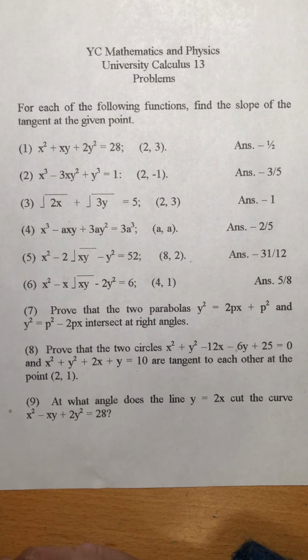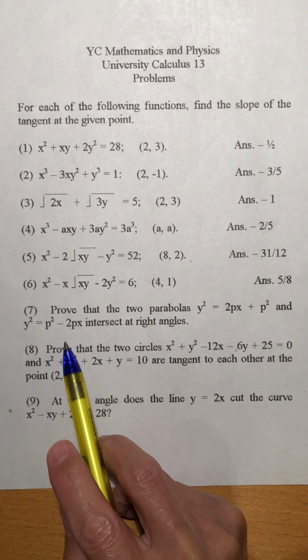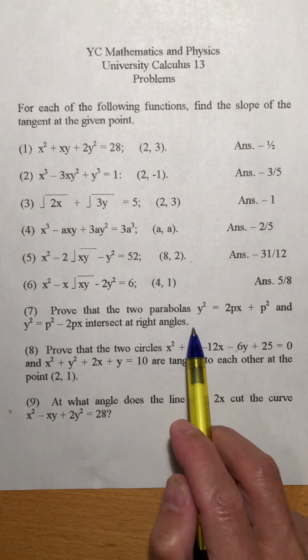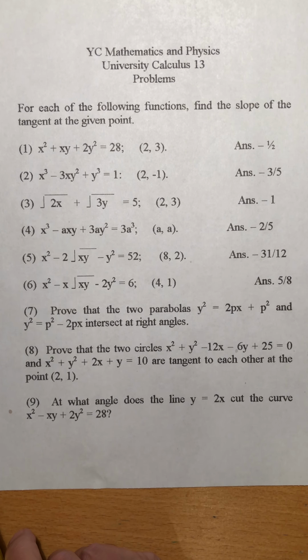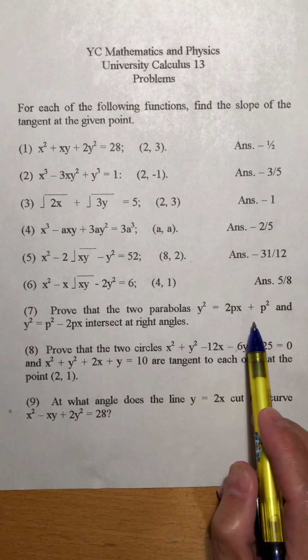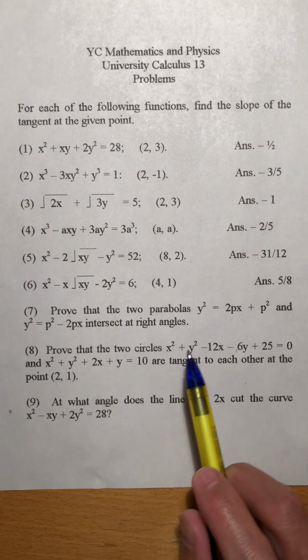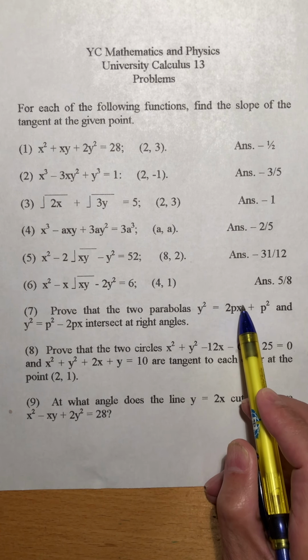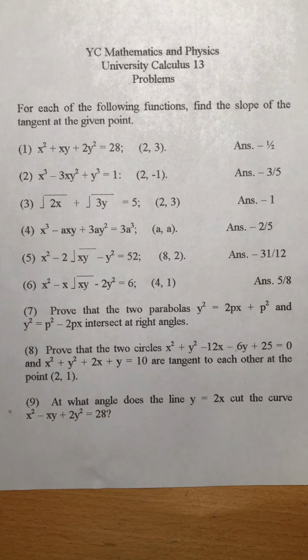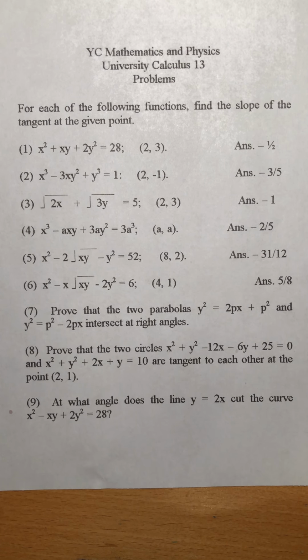Now this question, number 7. You are given two parabolas. This is a parabola, and this is a parabola. Let me review. How do you tell this function represents a parabola? You look at the exponent. y is squared. x is to the power 1. If x is power 1 and y is power 2, then it's a parabola. So y has exponent 2, x has exponent 1, it's a parabola.